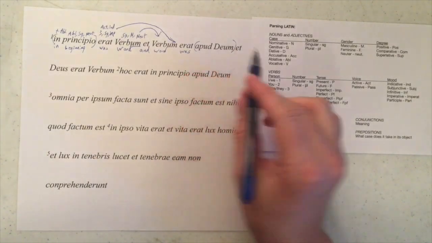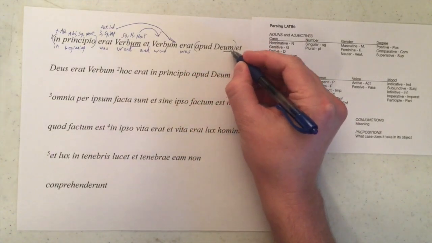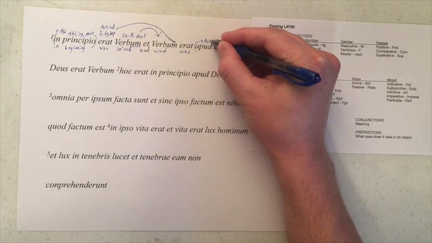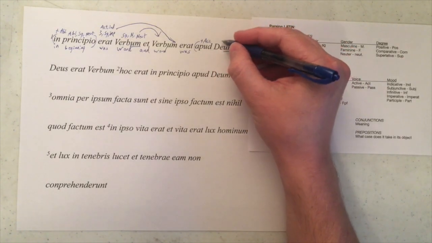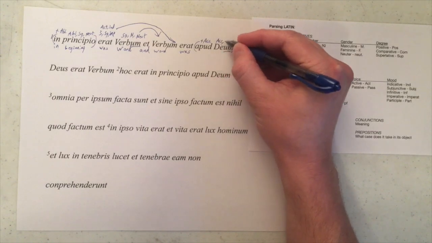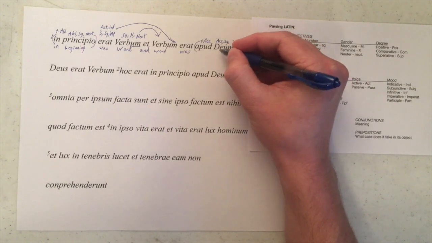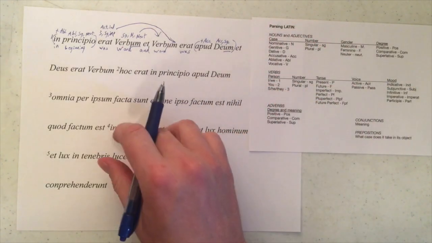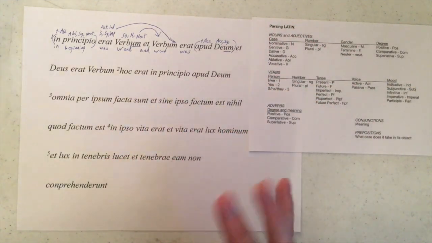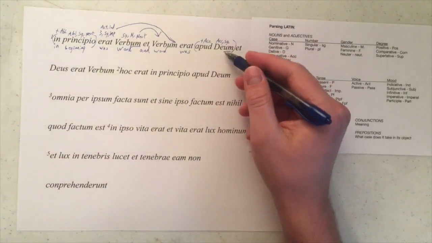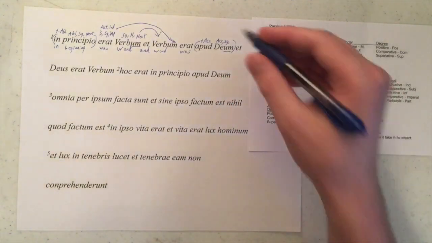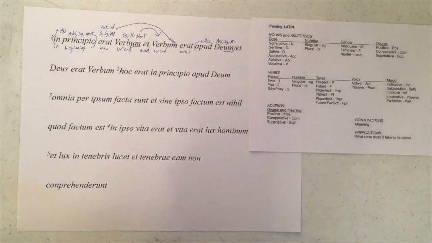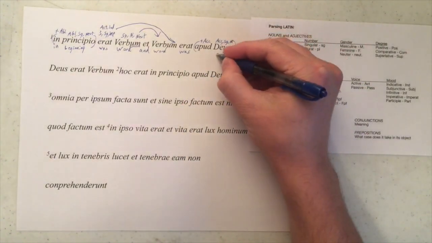Now we can do our prepositional phrase. And apud here is going to take the accusative. So apud plus accusative. And deum is therefore going to be accusative. And we know it's singular. And since this is the word for God, it can't be neuter. It can either be feminine or masculine. And since this is the Bible, and since we know this word deus, dei, we know it's going to be masculine, not feminine.